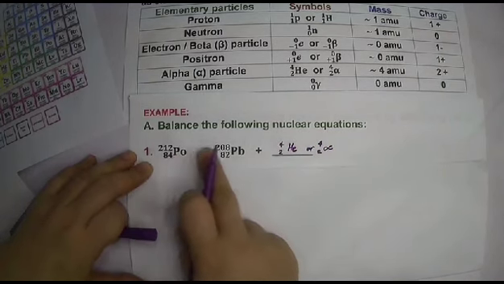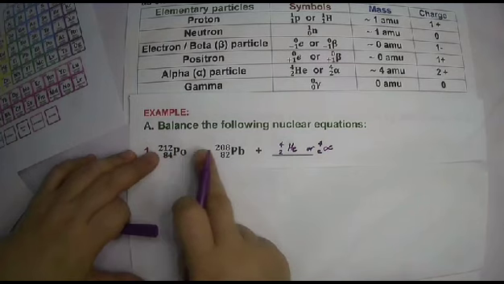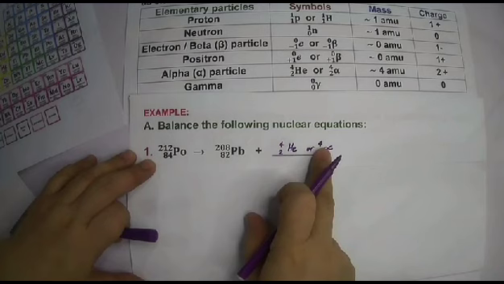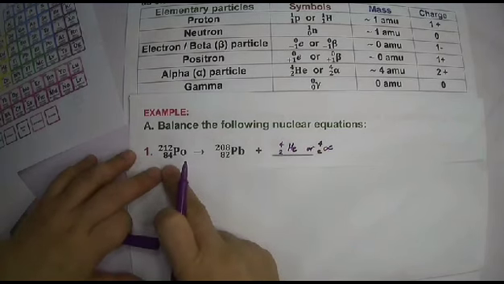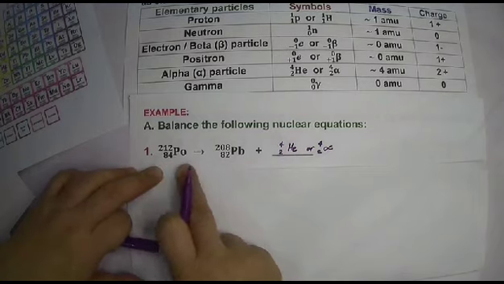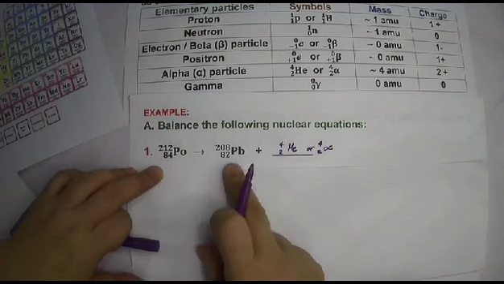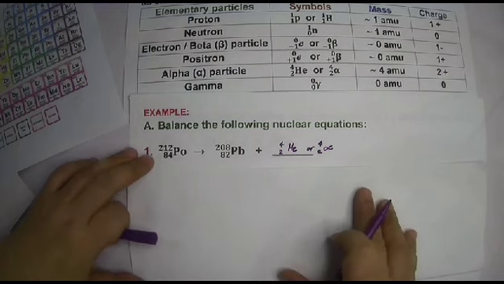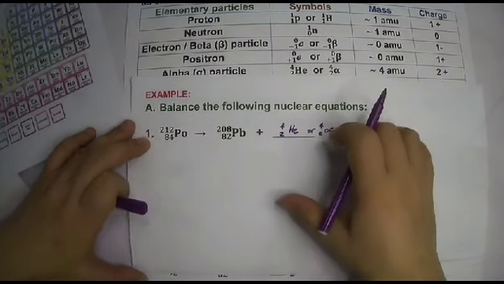The mass number of the reactant and the total mass number in the product must be equal. Likewise, for the atomic number, referring to the charge, the number of protons in the nucleus. Okay, we have 84 in the reactant, we have 82 plus 2, that gives you 84. Okay, we have a balanced reaction.